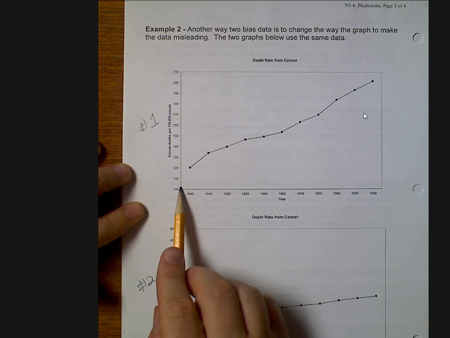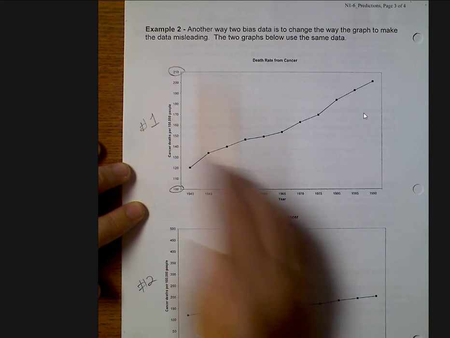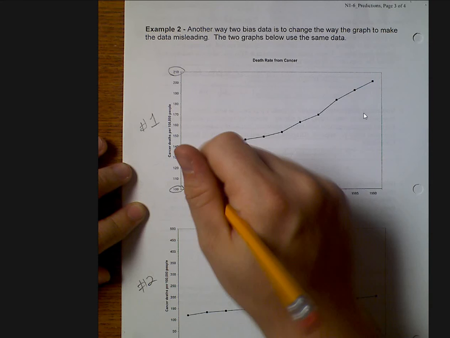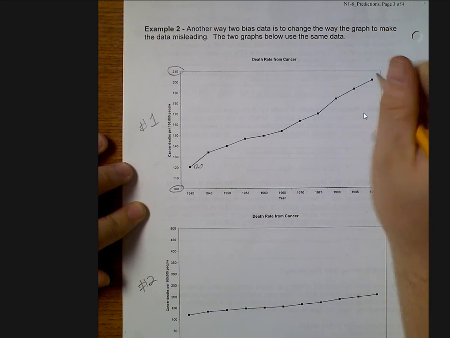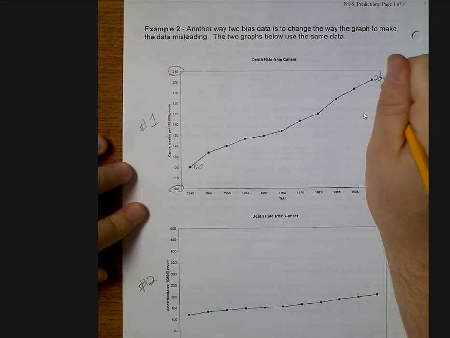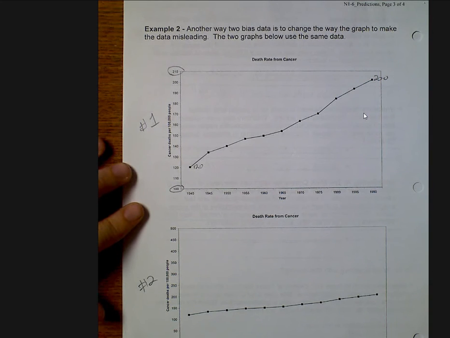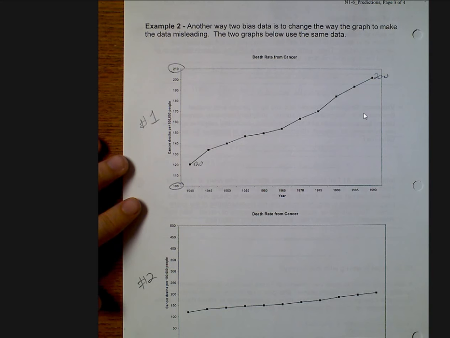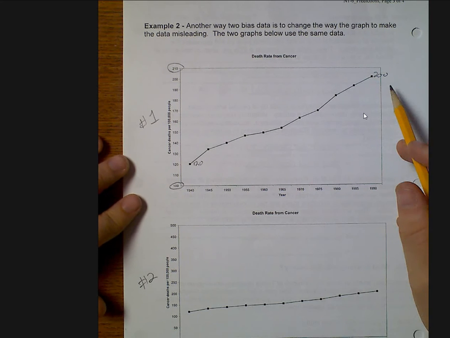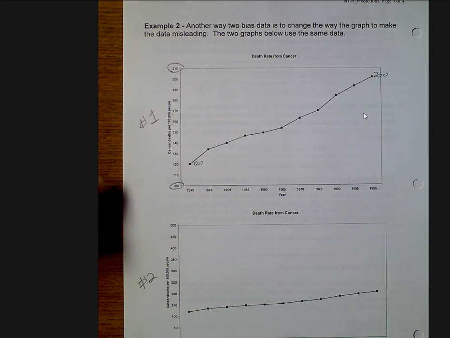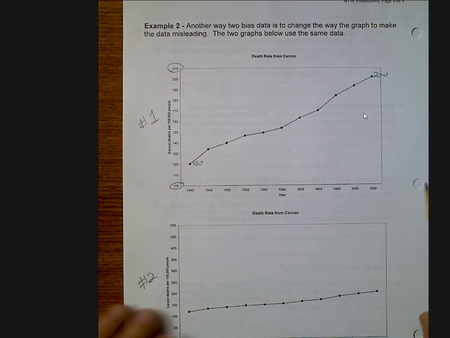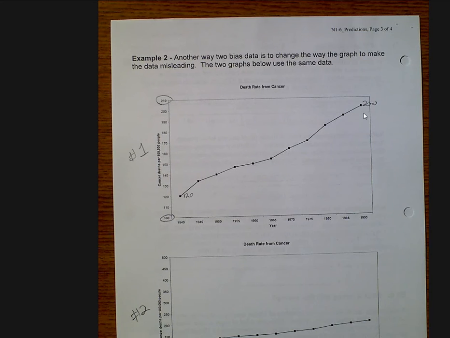Well, graph number 1, if you notice, it starts from 100 and goes to 210. So this value is 120, and this value is 200. It only went up 80. So this looks like it's skyrocketing, but it only went up by 80. So this one is biased because the graph goes from 100 to 210, and it shows a steeper line, and it makes it look like it's increasing more than it is. So let's go ahead and write that down.